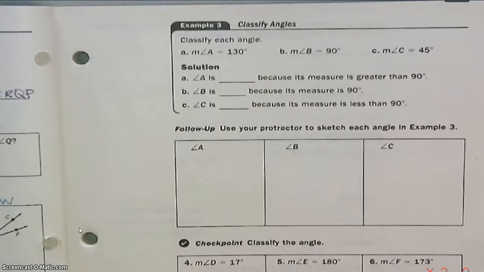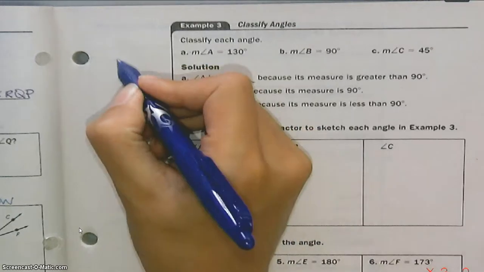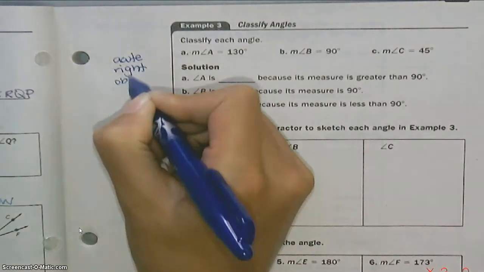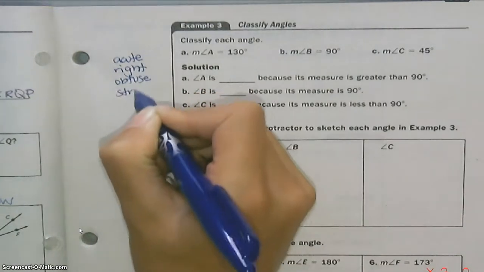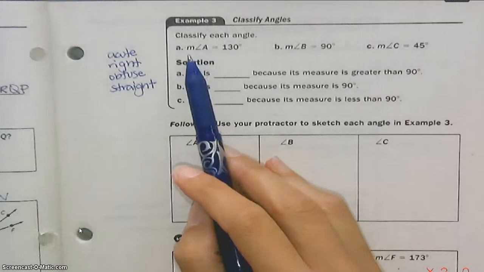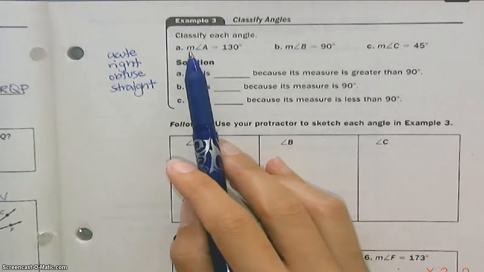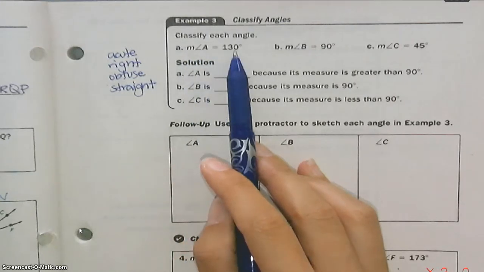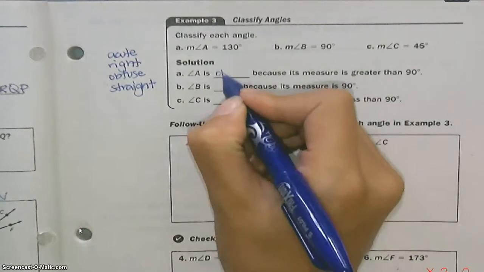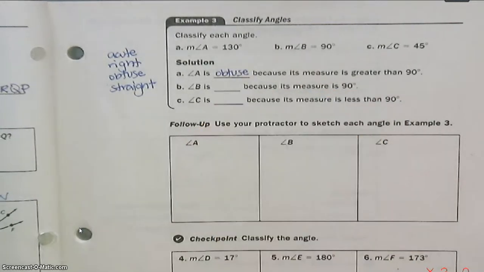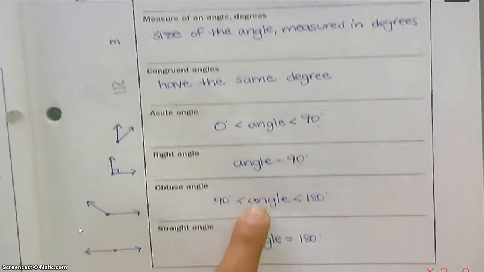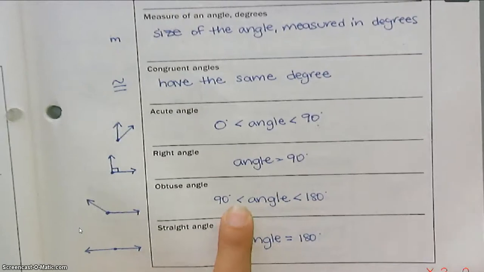Classify each angle. Well, these are words that we just learned. We learned the words acute, right, obtuse, and straight. Those are our options for classifying angles. So this little M here stands for measure. The measure of angle A is 130. If you need to go back to your vocab, go ahead. This is obtuse. Because if you remember, obtuse has to be between 90 and 180, and 130 is right in between.